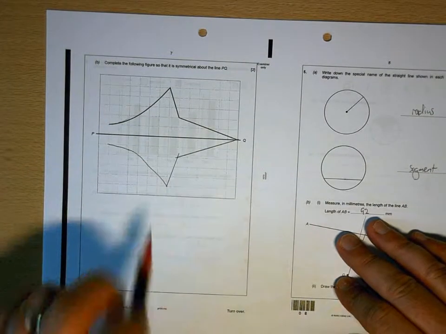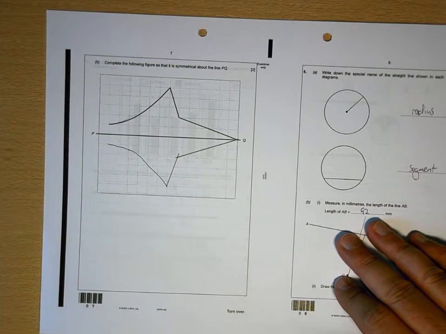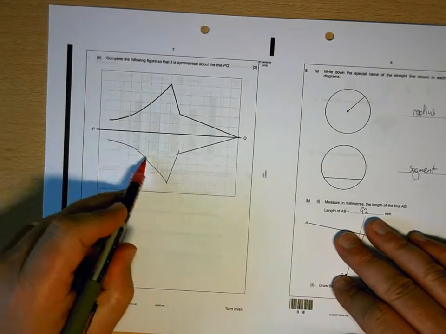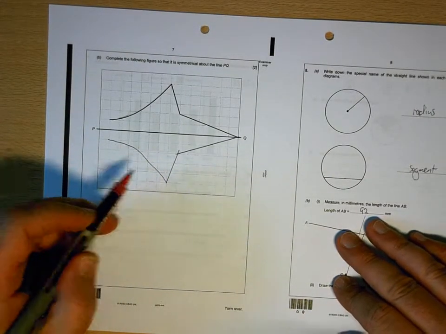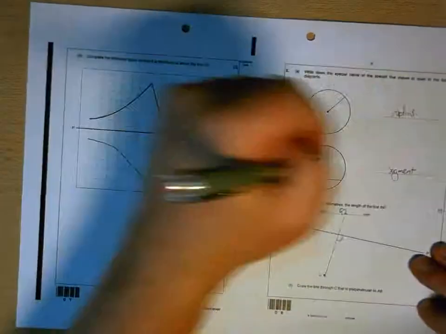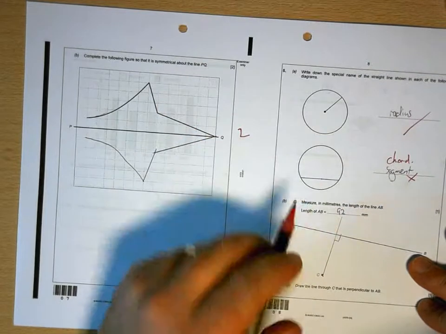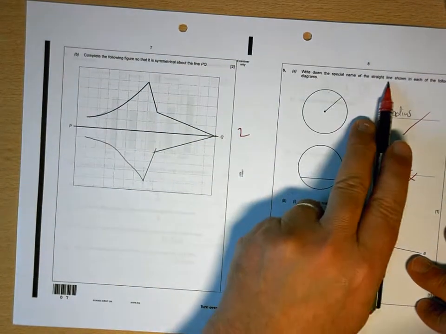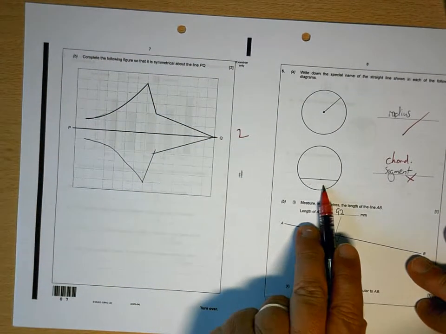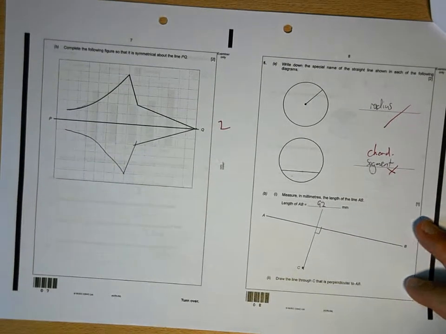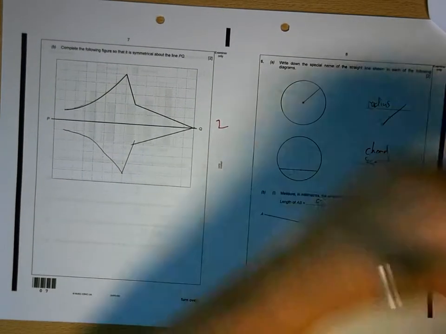Now make sure when you're doing that in the exam you use a pencil and you give it time, because that is a bit wonky there. That's not a segment, that's a chord. The segment is not the line, the segment is the region within. So it's not the segment, it's a chord.